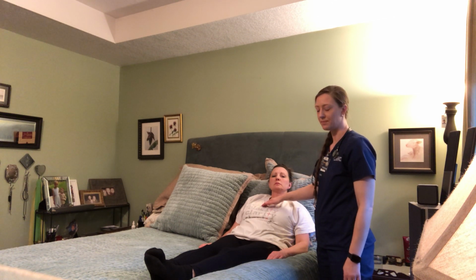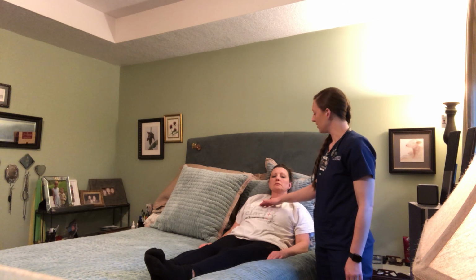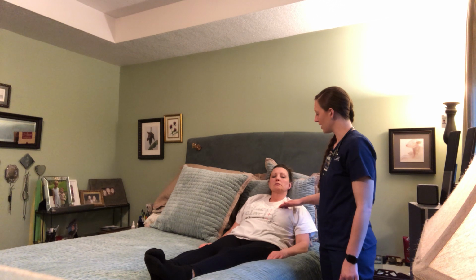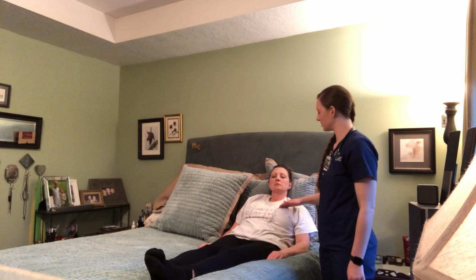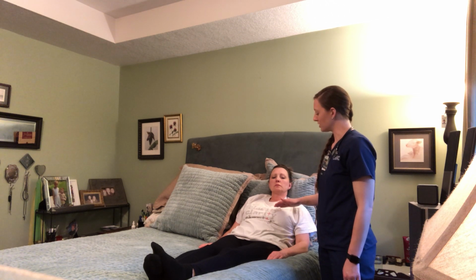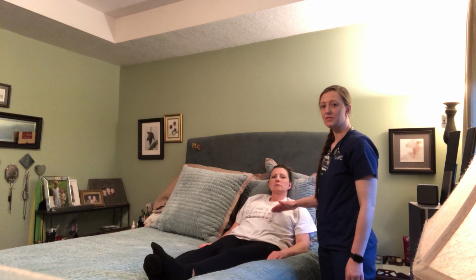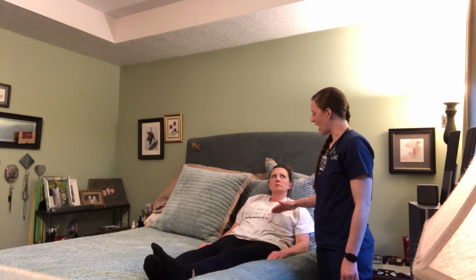aortic area. The aortic area is going to be on the right side in the second intercostal space. Then I would move over to the left side to the pulmonic area, and that is on the left second intercostal space. I would move down to Erb's point, which is on the left third intercostal space. Then I would move to the tricuspid area, which is on the left fourth intercostal space. And last, it would be the mitral area on the left side, fifth intercostal space.